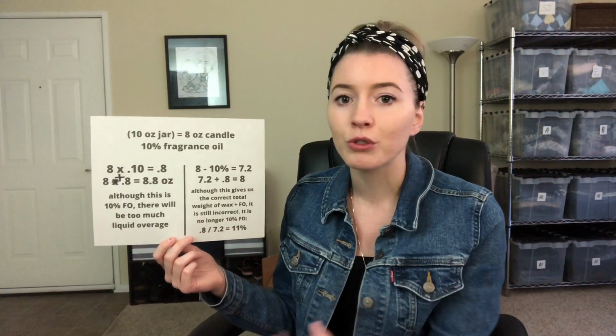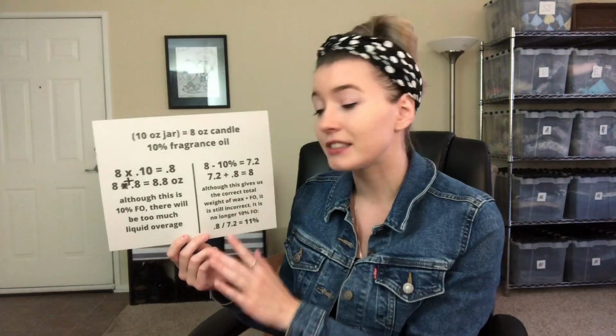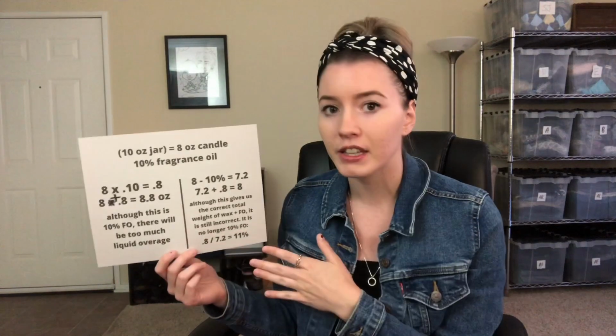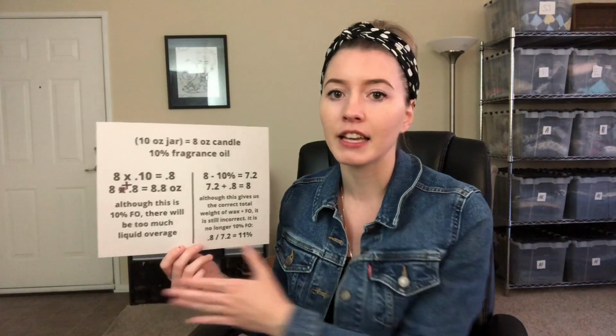So you can't do the ratio of the fragrance oil to something that already has the fragrance oil in it. You have to do it just based on the wax weight. So I just wanted to go over this real fast just to show you guys my mentality of why I feel like those are incorrect, and then I'm gonna show you guys what I do.